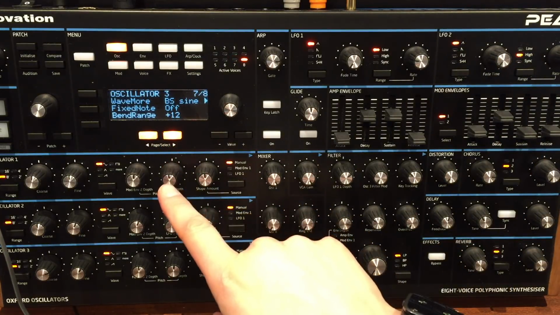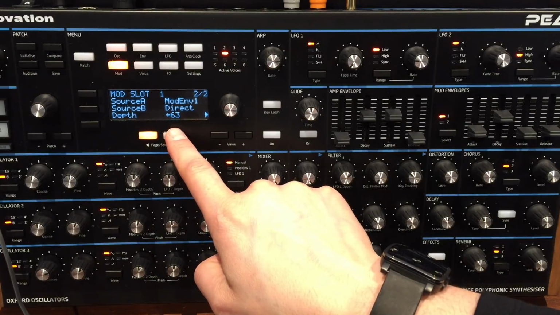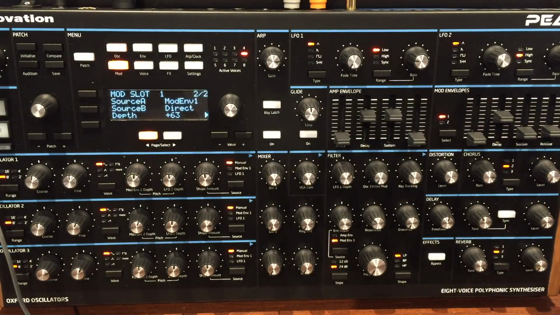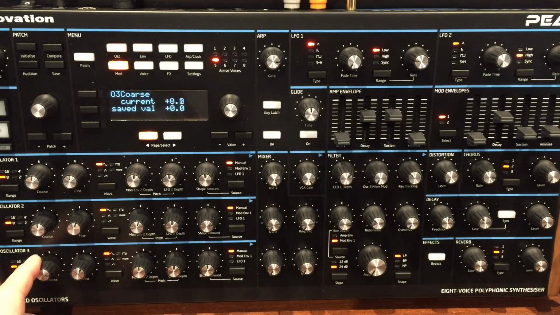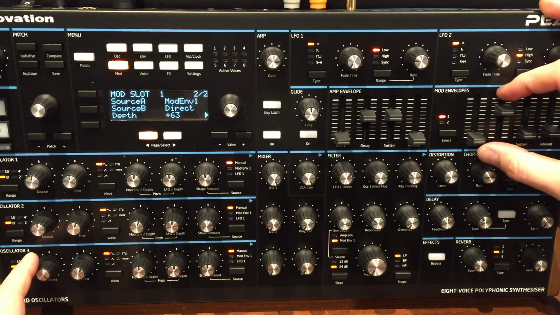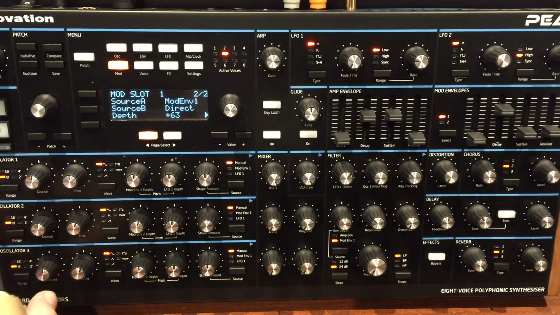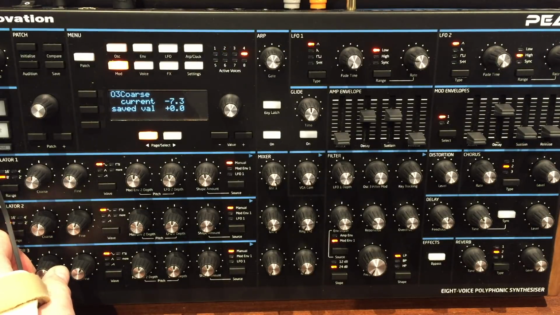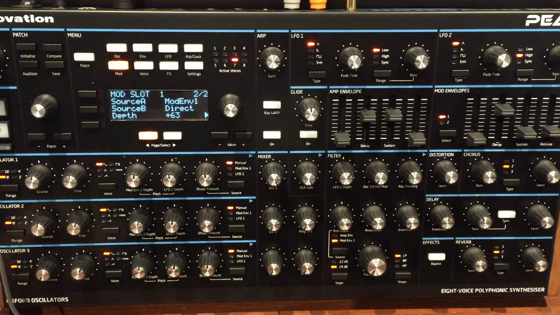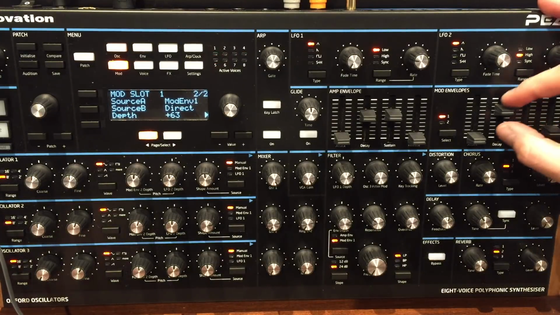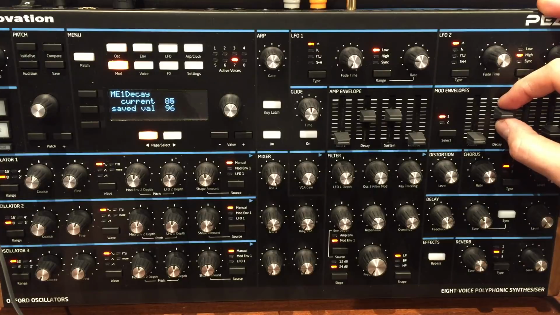Okay, and I'm going to go back to the mod matrix. Depending on the pitch, you hear the difference. Now I'm lower than the original, so oscillator 3 is lower than the original oscillator 1 by 1 octave. Listen to that. That's a cool evolution.